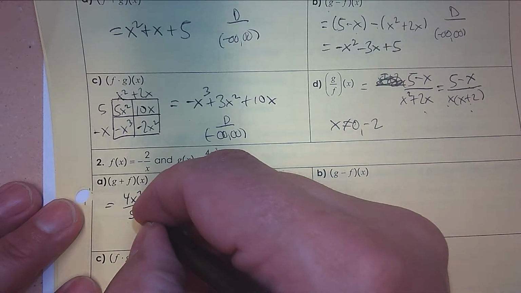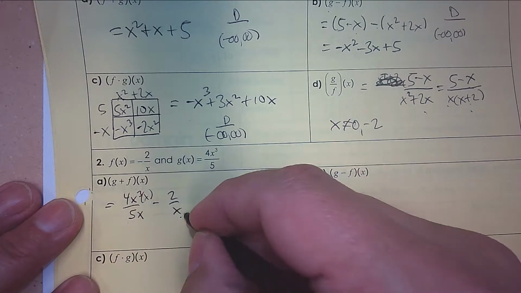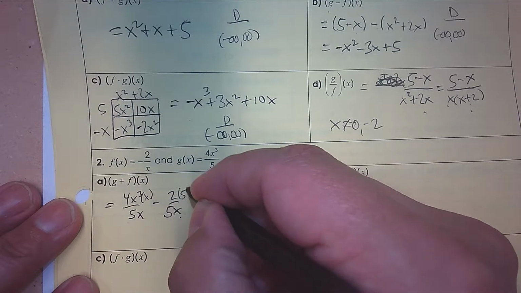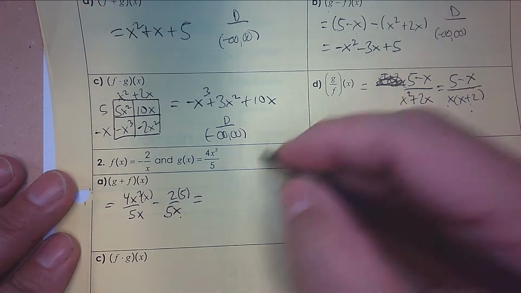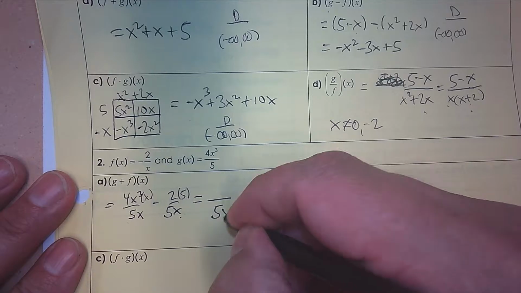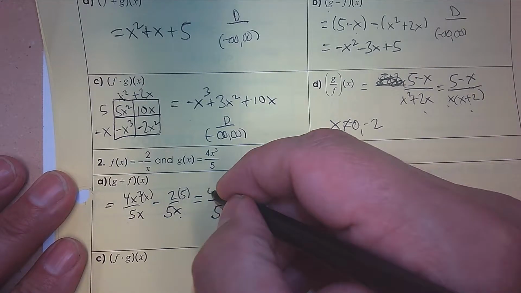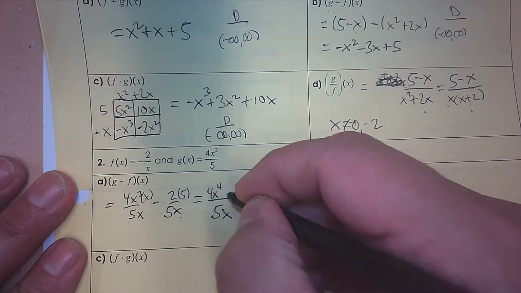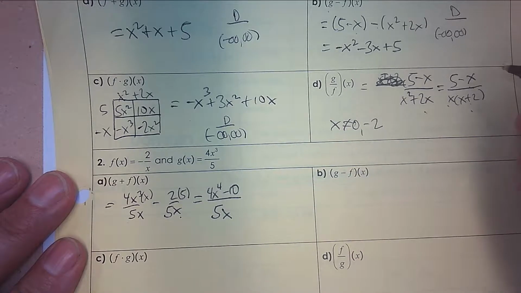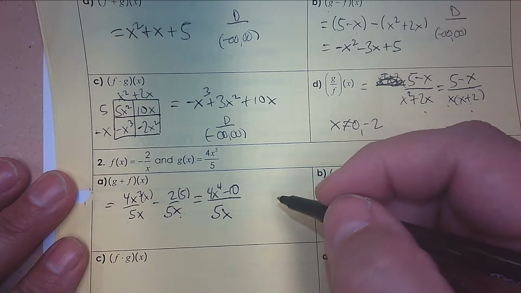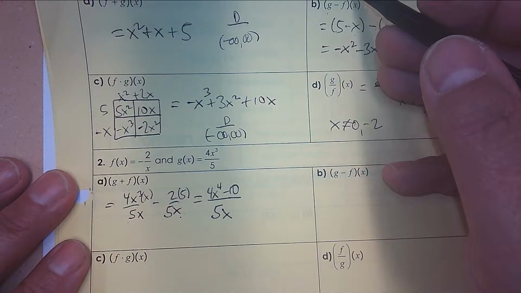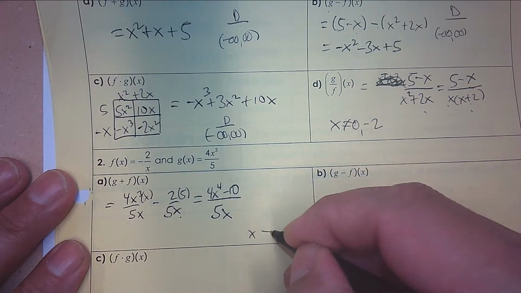I need to multiply it by x. The second one needs a 5, top and bottom, so that the denominators are the same. So the common denominator is 5x. And then I have 4x to the 4th minus 10. There's nothing that would simplify that. To understand the domain, look at the denominator, and you can tell that x cannot equal 0.